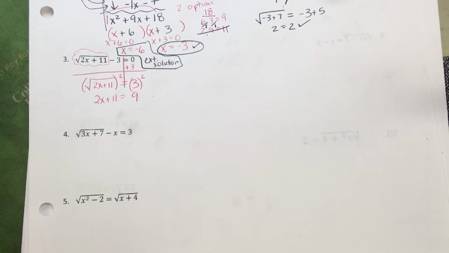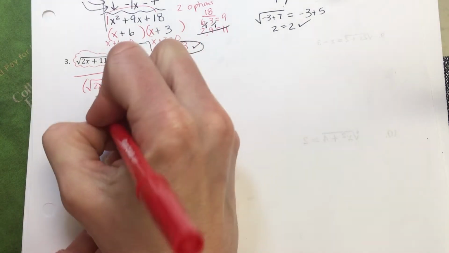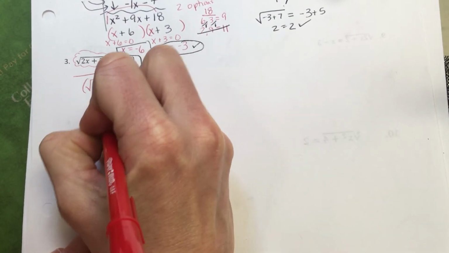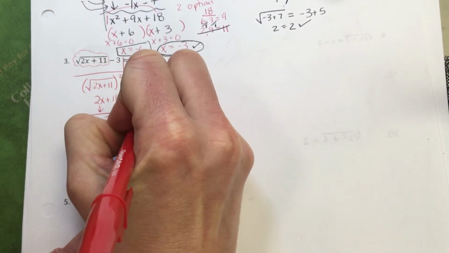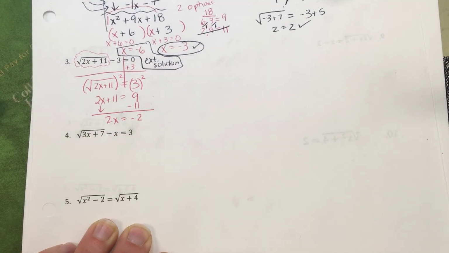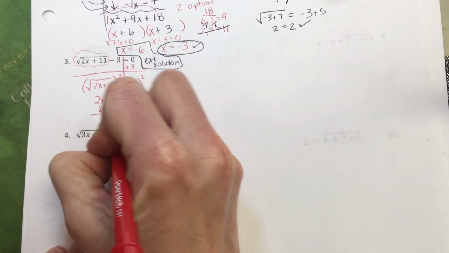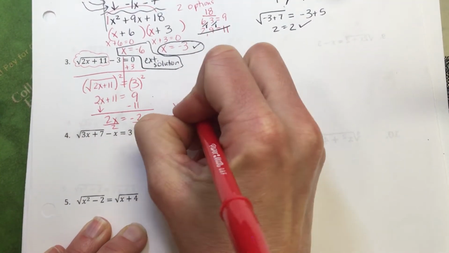Move the 11. All right, so I'll subtract 11. So that leaves me with 2x equals -2. And what do you do last? Divide by 2, x equals -1.